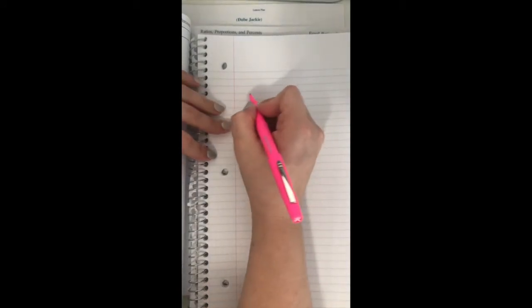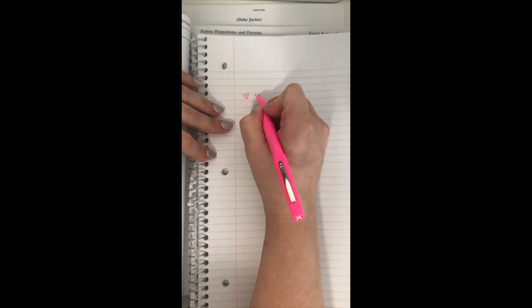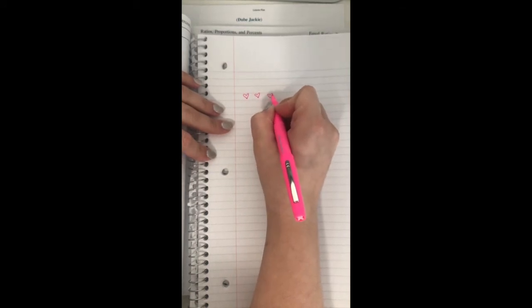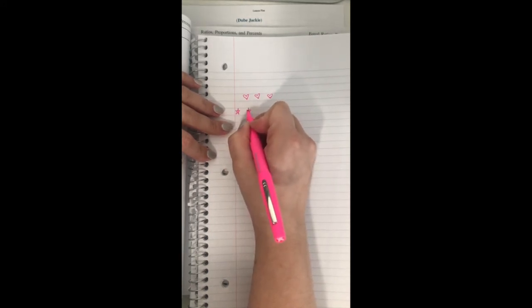I know that it used squares and circles, but let's try something new just to get a better understanding. Let's try a different shape, and hopefully this will help a little bit more. Here I want to do hearts. I'm going to do 3 hearts. And then I'm going to do 5 stars here.